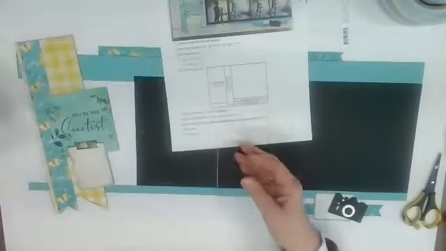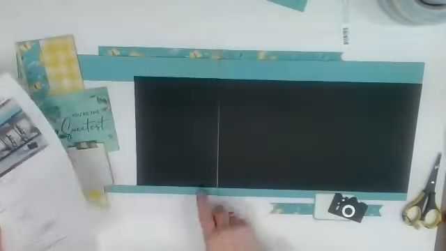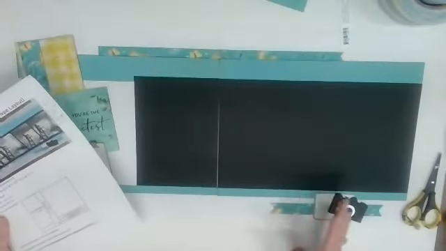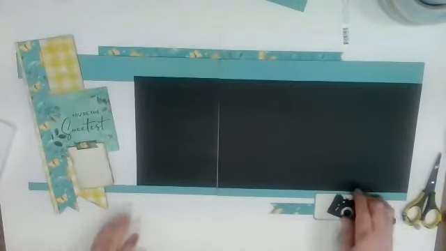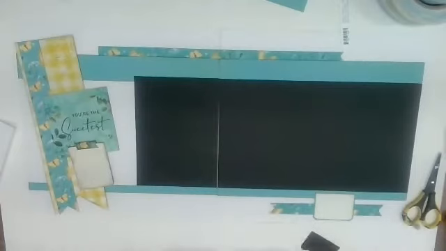And that is another piece finished. You're going to put a sticker on, but that's it in a nutshell. I'm just going to stick that on there before I lose it. And we're going to go on to the last one.